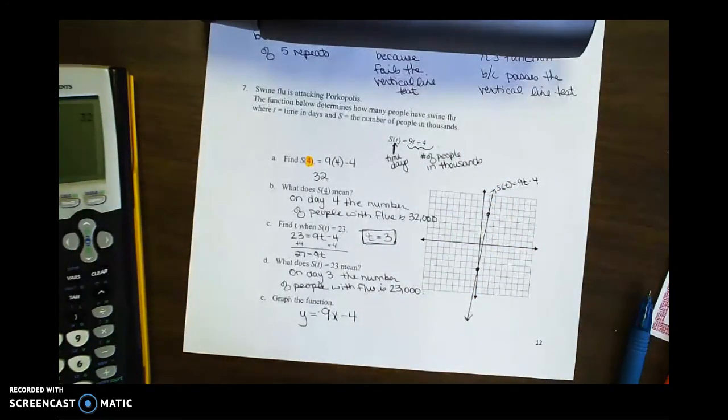All right, that's everything for function notation and function vocabulary.